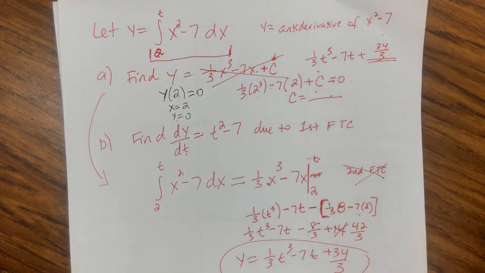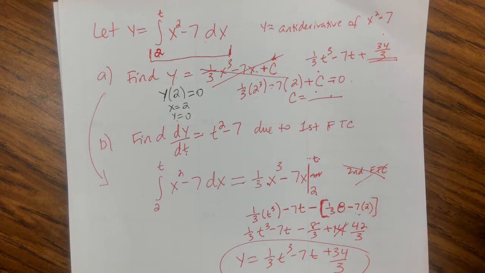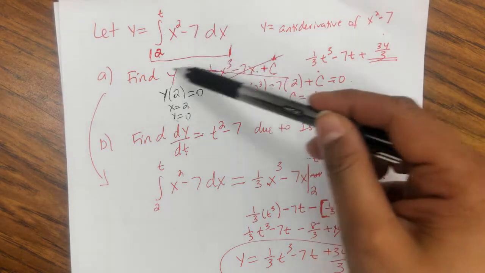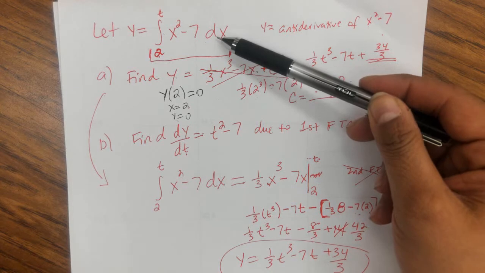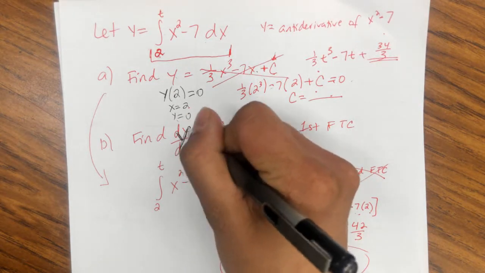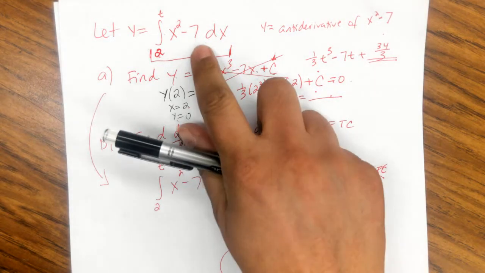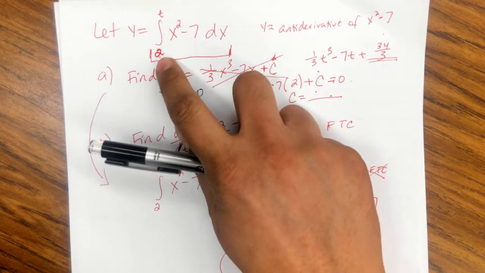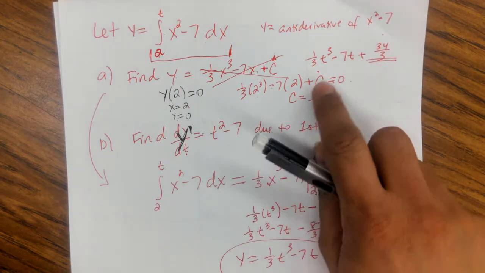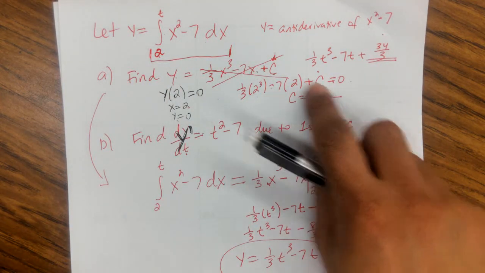I just wanted to show you two ways of finding what y is, but the main purpose of this is to remind you what this integral represents, to remind you the difference between y and y prime. Y prime is just the integrand, only if you're dealing with this special integral. Y is just the antiderivative. Don't forget to figure out what that c is.